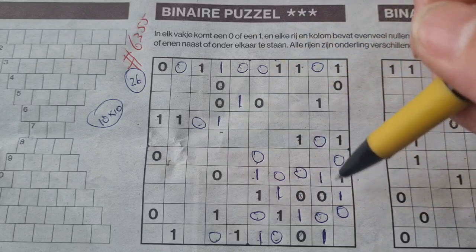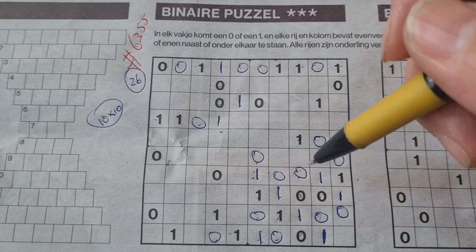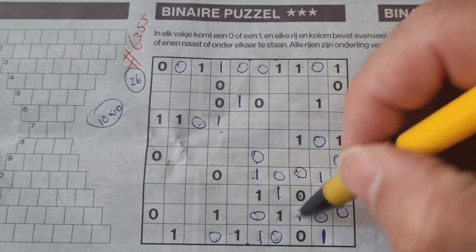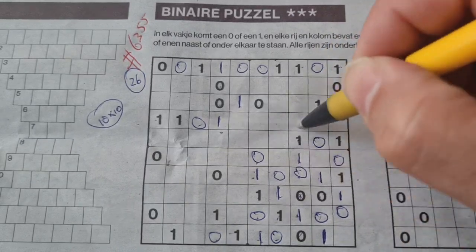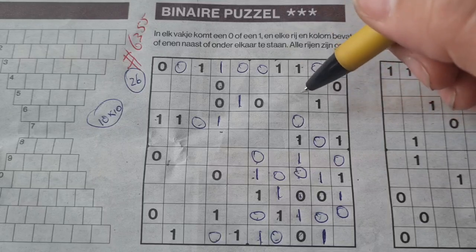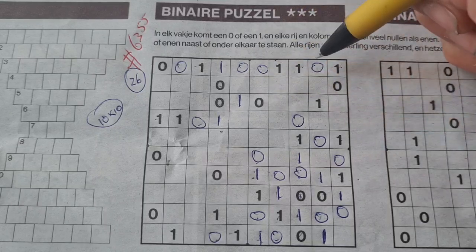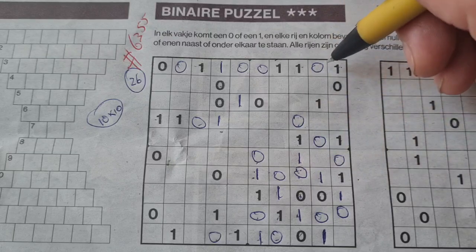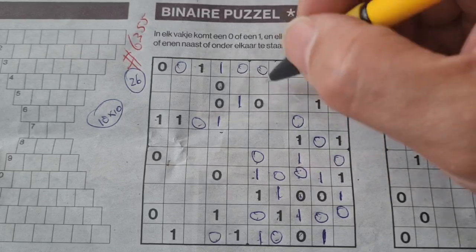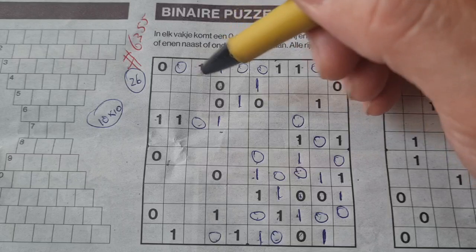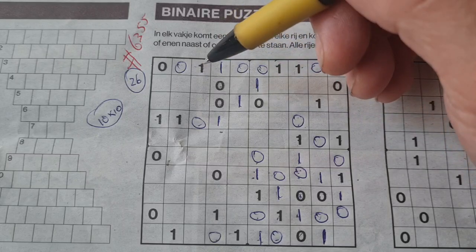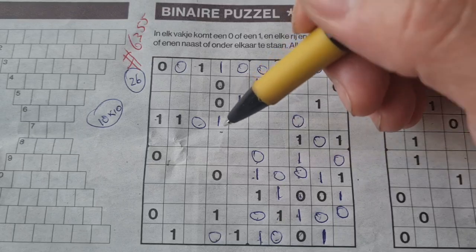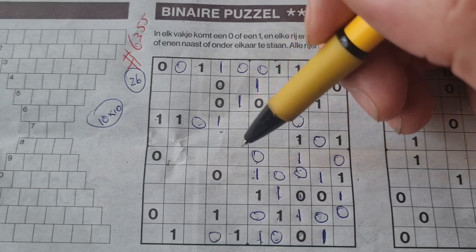Let me think. Double O, here one, there one. Double one, here no, there no. 1, 2, 3, 4. Well, between two O's comes in 1. Now I need to think. Alright. Time to think.